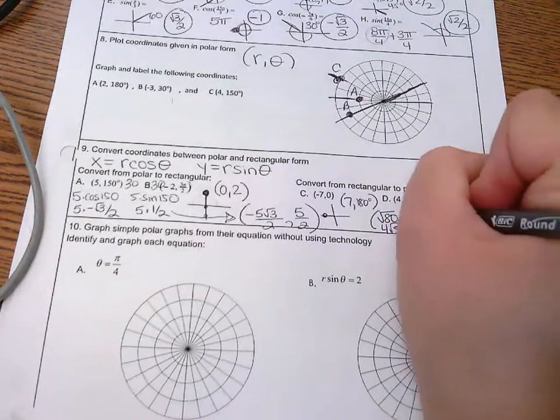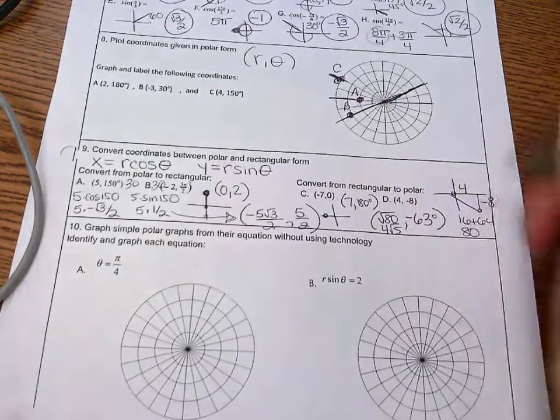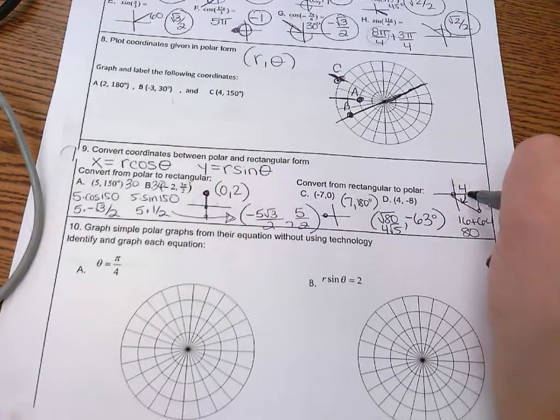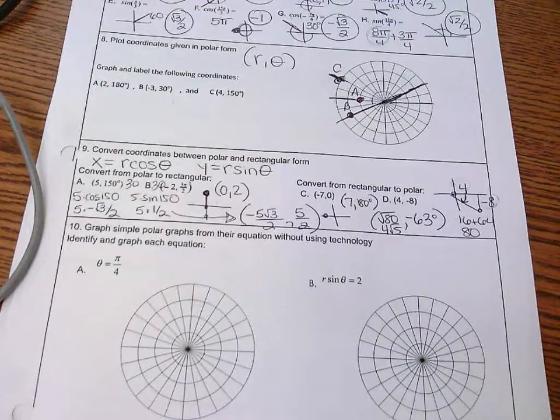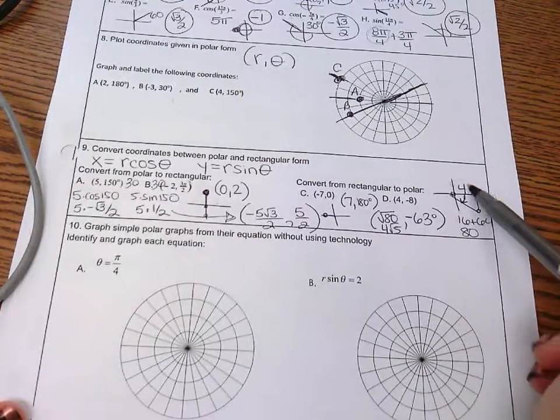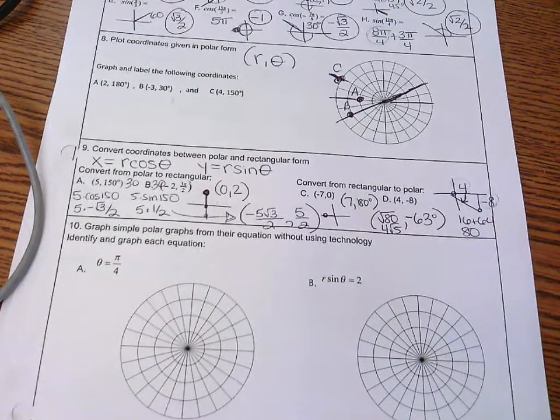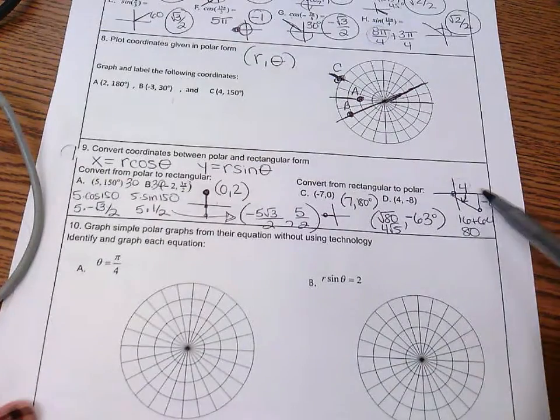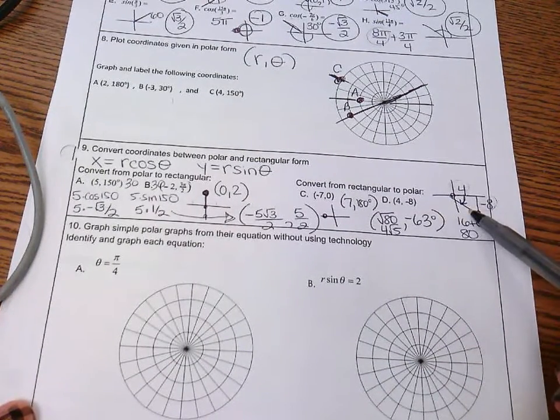So I'm going to call it negative 63 degrees because I've gone negative 63 from the origin. You could also think of it as how far did you go in this direction? So 360 minus 63, you could say 297 positive.